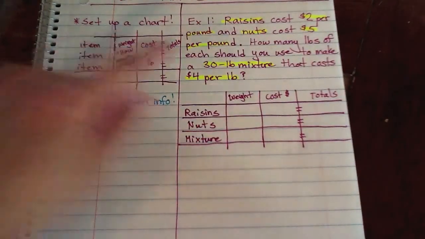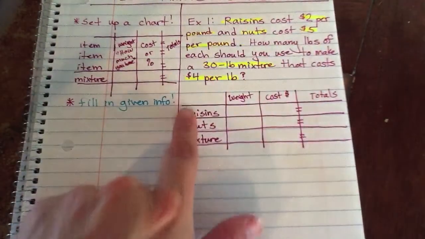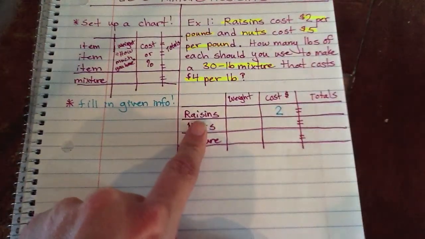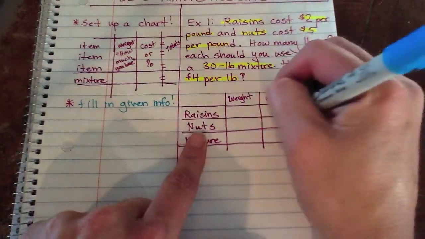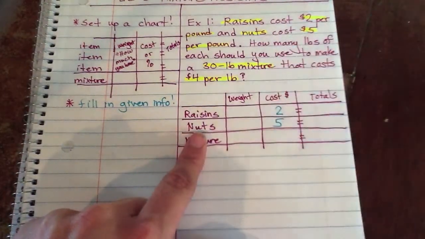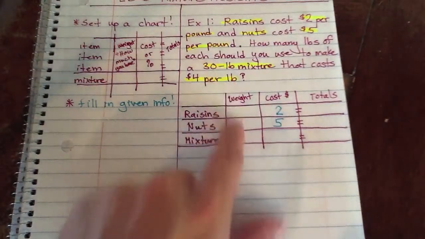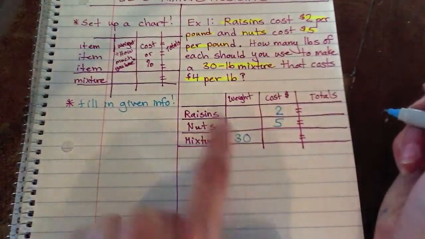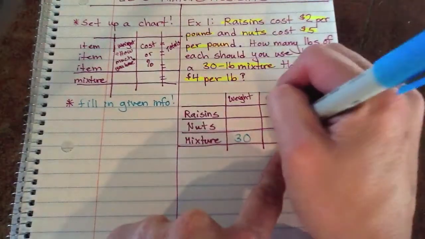So I look through here, raisins, $2 per pound. So I go to cost and I fill in $2. Nuts, $5 per pound. Cost, $5. A 30-pound mixture, so there's my mixture, that's 30, that costs $4 a pound.